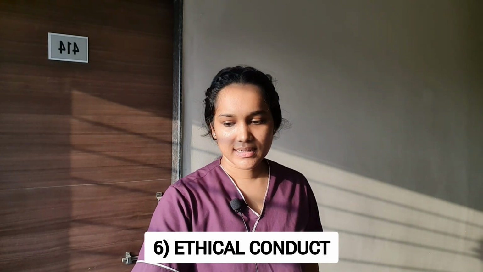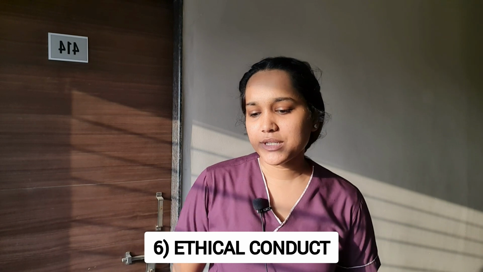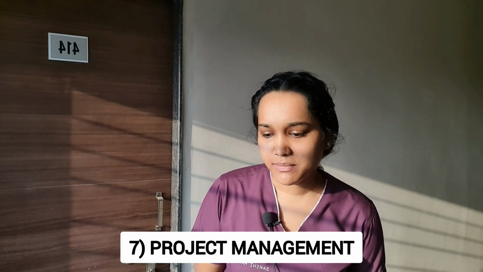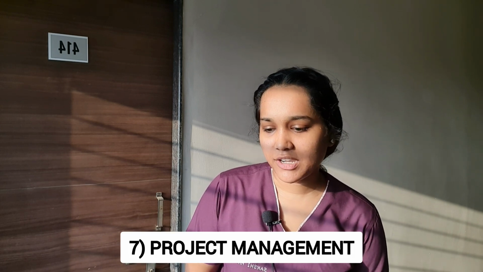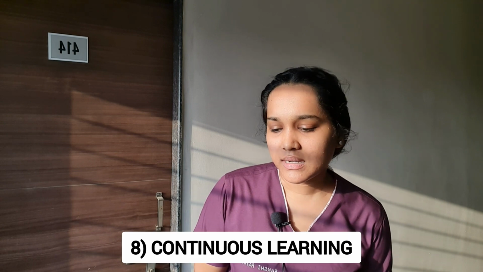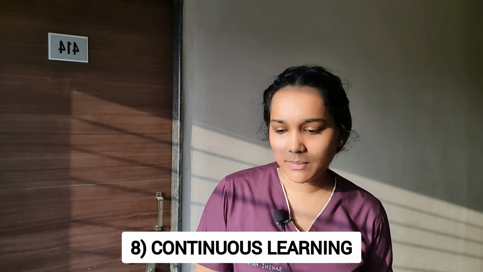Next we have ethical conduct. Ethical conduct: a commitment to upholding ethical standards in research conduct, including protecting the participants' rights and welfare. Next we have project management: organizational and time management skills to coordinate study activities, meet deadlines and ensure smooth study operations. Continuous learning: eagerness to stay updated on developments in clinical research methodologies, therapeutic areas and regulatory requirements. So these are all the skills that you would require.